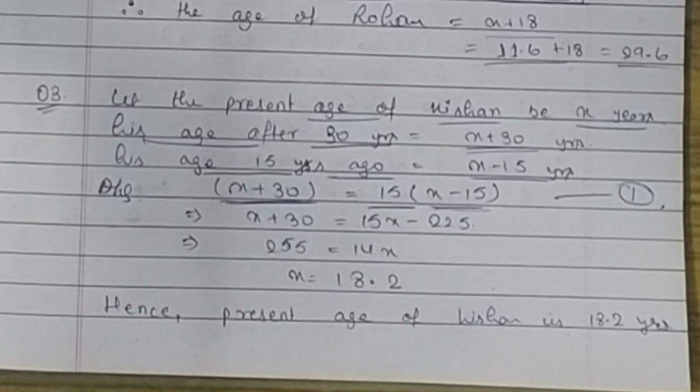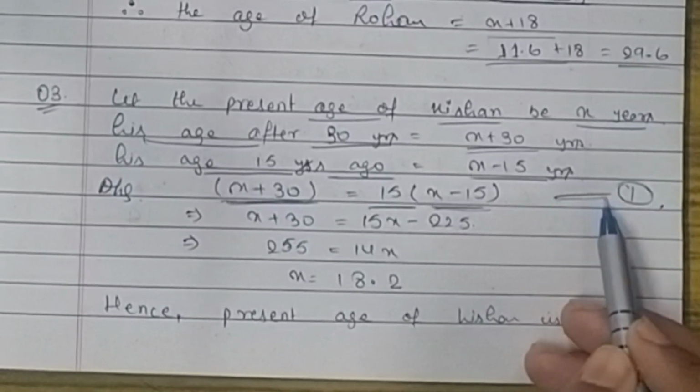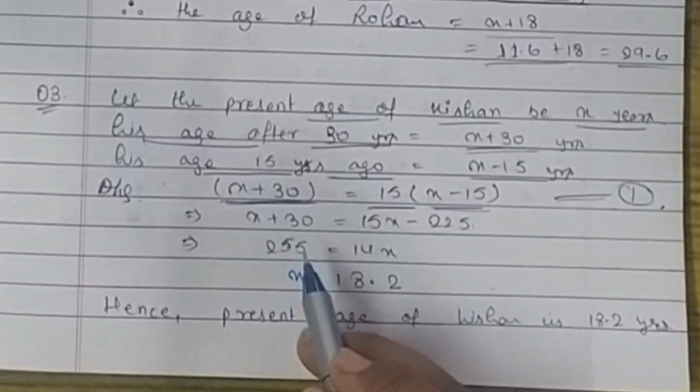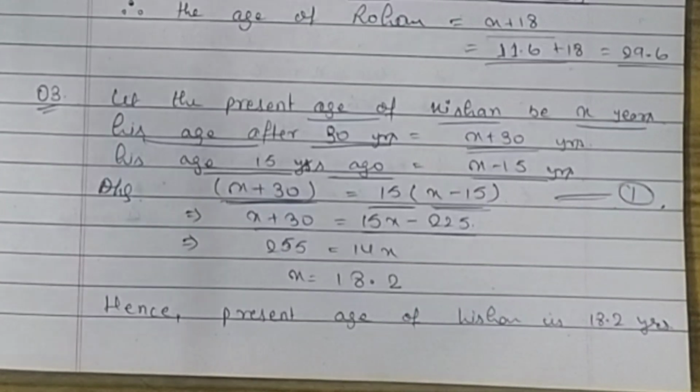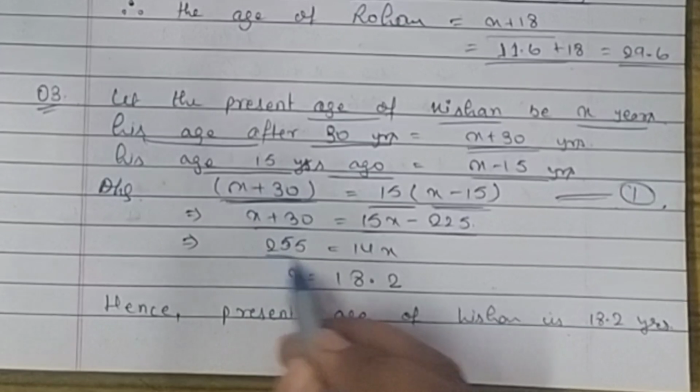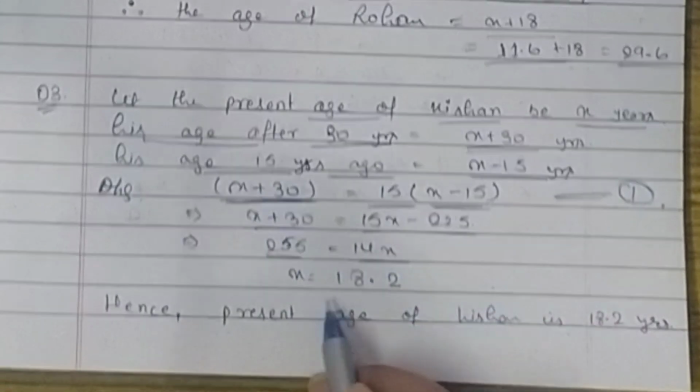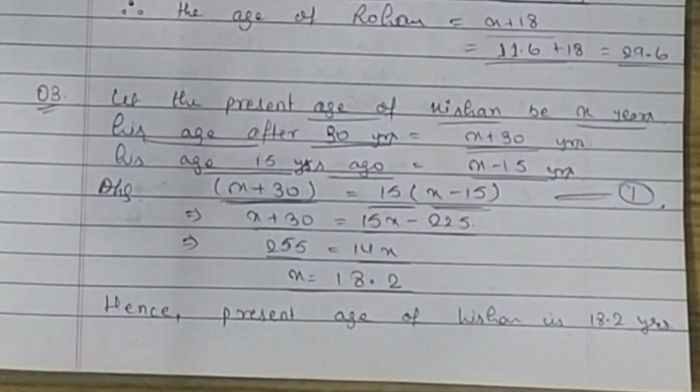Now we will solve this equation to find the value of x, and after that we will find the value of the present age of Kishan. By solving this equation, we get x plus 30 is equal to 15x minus 225, and hence 255 is equal to 14x and x is equal to 18.2.